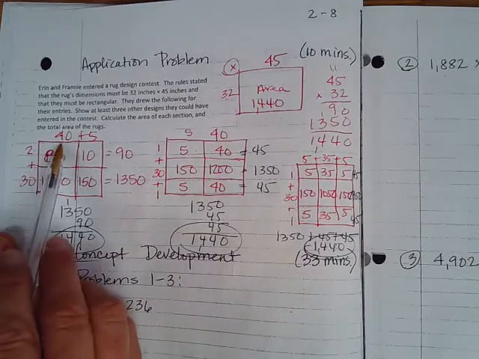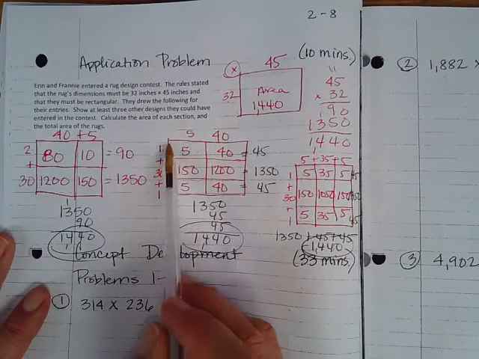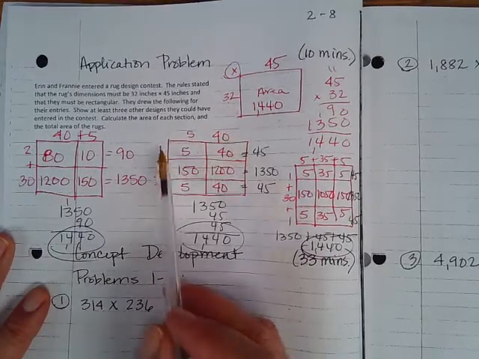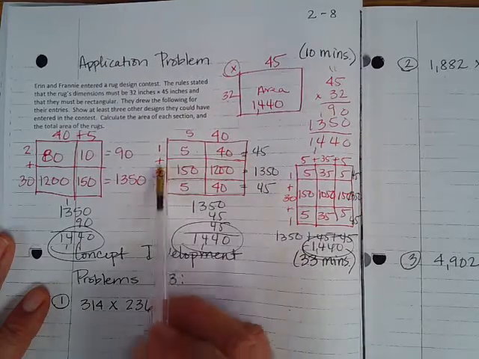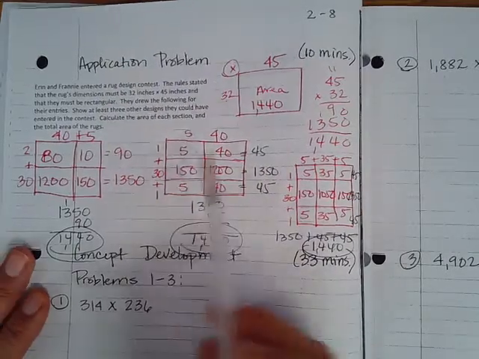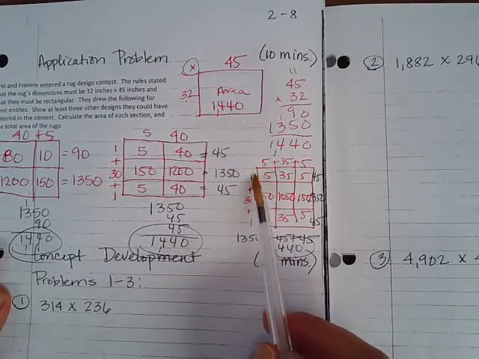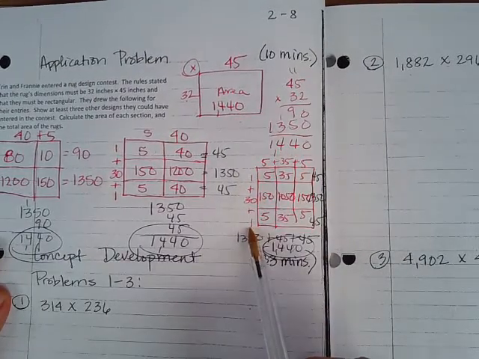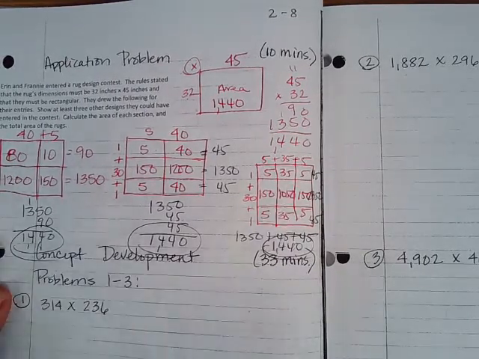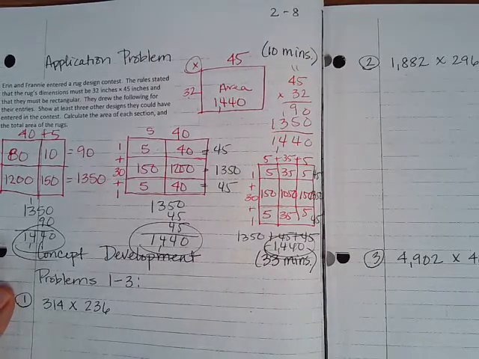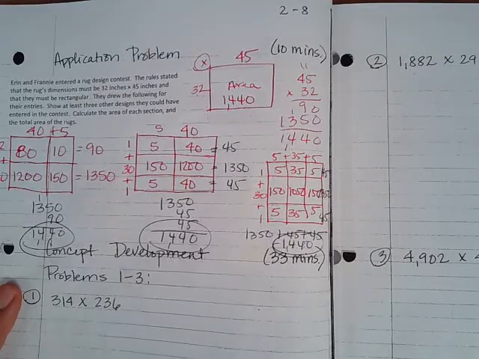So you could break it up into 40 plus 5 and 2 plus 30. Another way would be 5 plus 40. And then, see how there are little rectangles in here? And then 1 plus 30 plus 1. Or you could go 5 plus 35 plus 5. Or 1 plus 30 plus 1. So those are all different ways of finding the same area, but just breaking the numbers up in different ways.